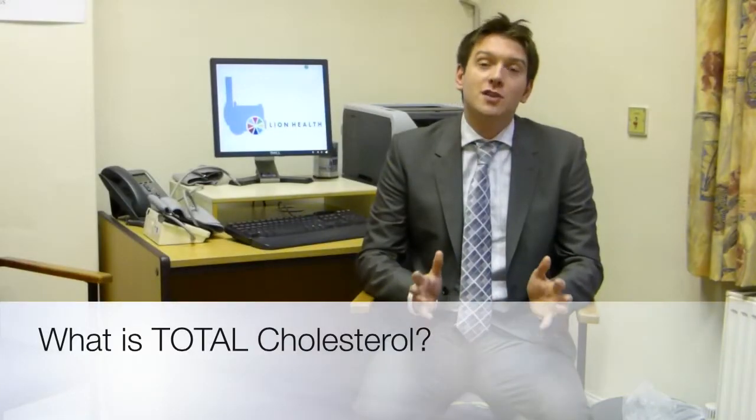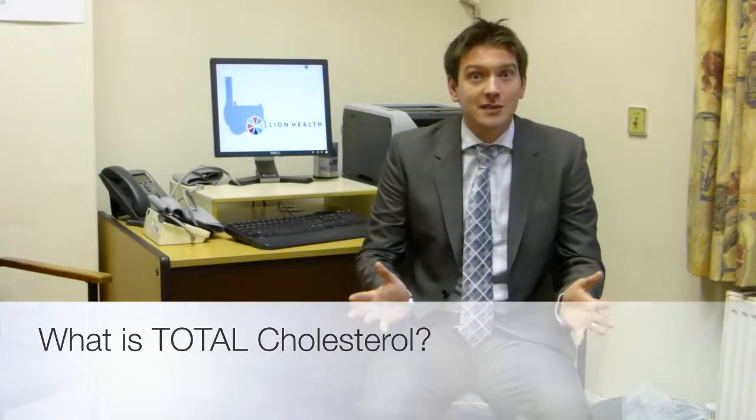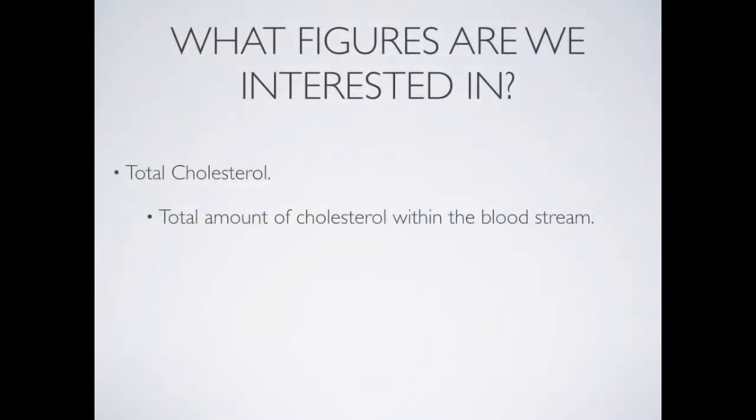The first one I want to talk about is your total cholesterol. Now, what your total cholesterol means, simply, is the total amount of cholesterol that is found in your bloodstream. When people talk about cholesterol, they're always referring to this total figure. Yet in reality, its importance has at times been over-exaggerated. The only time a total cholesterol alone is of significance is if it's extremely high.